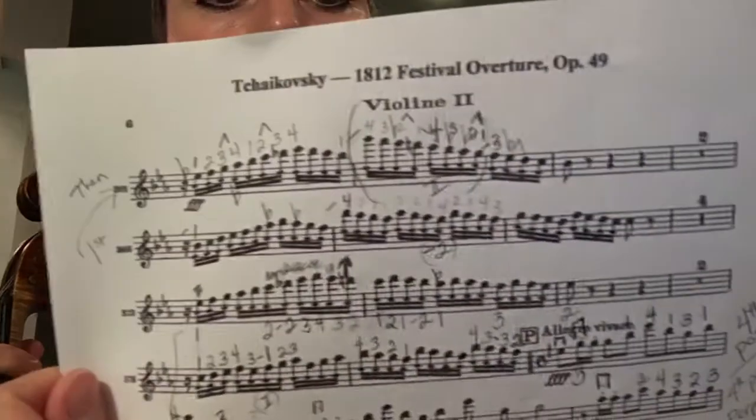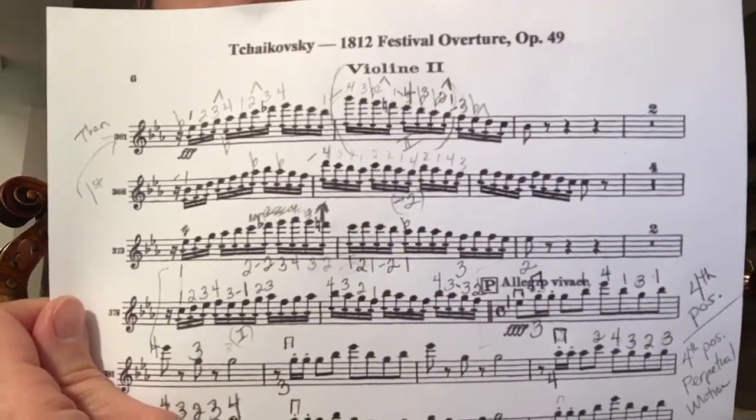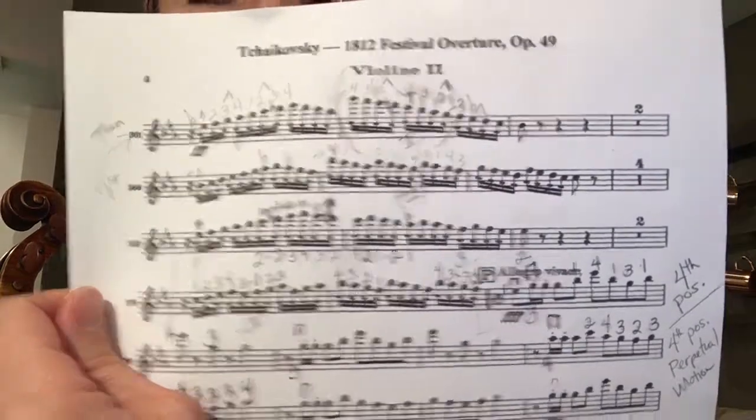Also take notice of the key. So what's in the key? We have a lot of things in the key in this piece, but at this moment, there are 3 flats. B flat, E flat, A flat, okay? That's tricky. And in this piece, it changes a lot, but at least for this entire page, that's the key all the way to the end.